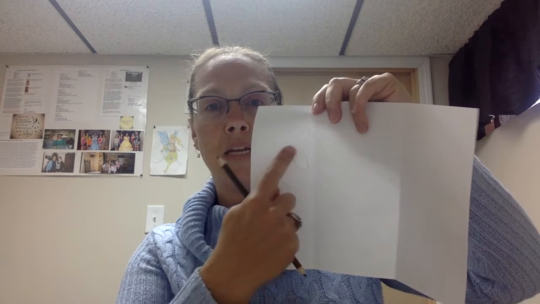So when we draw, what part of the life cycle does a plant start out as? Did you say that the plant starts out as seeds? So on my paper, I am drawing some seeds. I drew some seeds. This is the first step in the life cycle of a plant. What happens to those seeds?